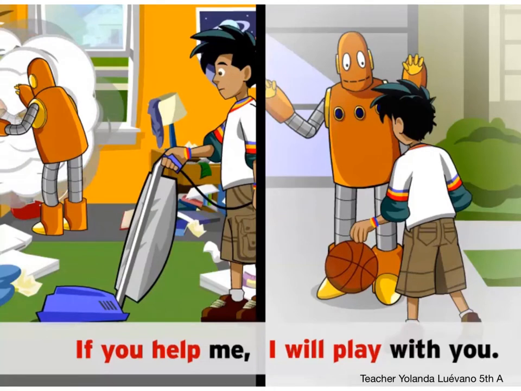Let's look at the sentence now illustrated. If you help me, the result is, I will play with you. Help me to do what? To tidy up the room. Clearly, his room is quite messy. So, if Moby helps him, they'll finish fast and he will play with Moby.